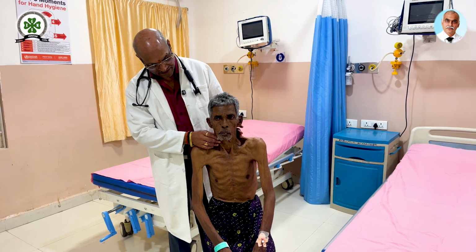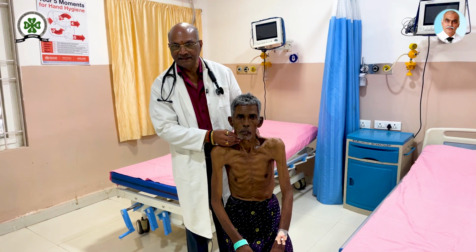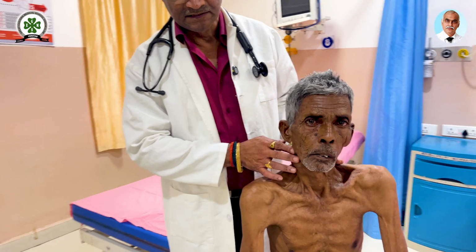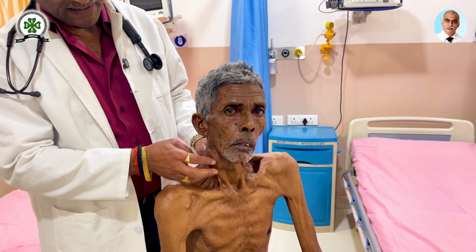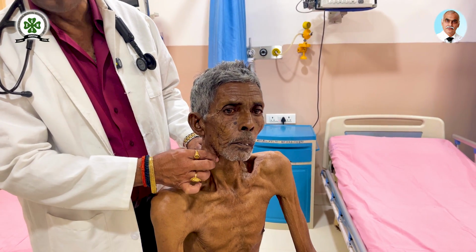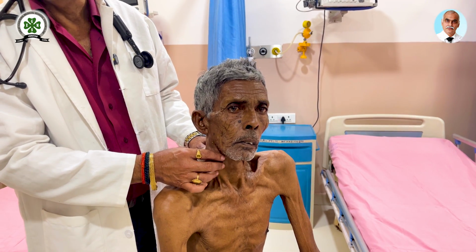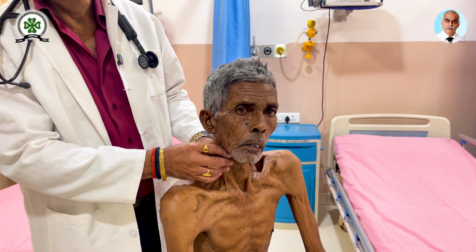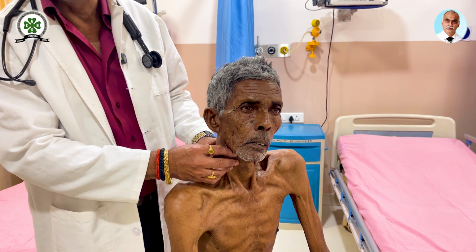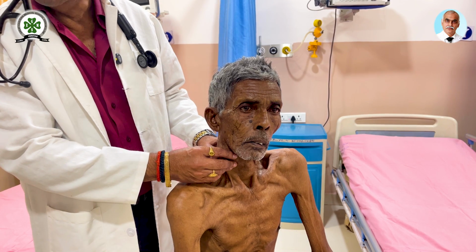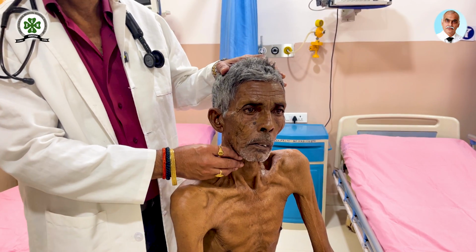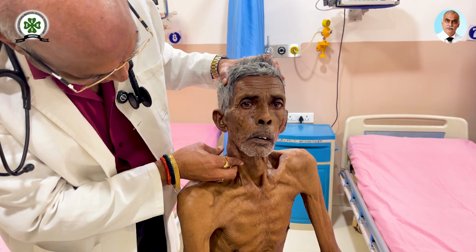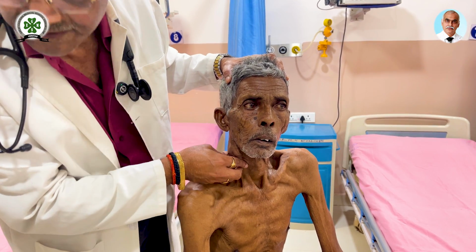Here in this case, you see, the swelling is there, so I am trying to palpate the swelling also. See, this swelling seems to be very hard. The swelling is very hard and not movable. It is fixed to the underlying structures. So this indicates that it is a malignant swelling. And you see, sometimes it is fixed to the muscle also.